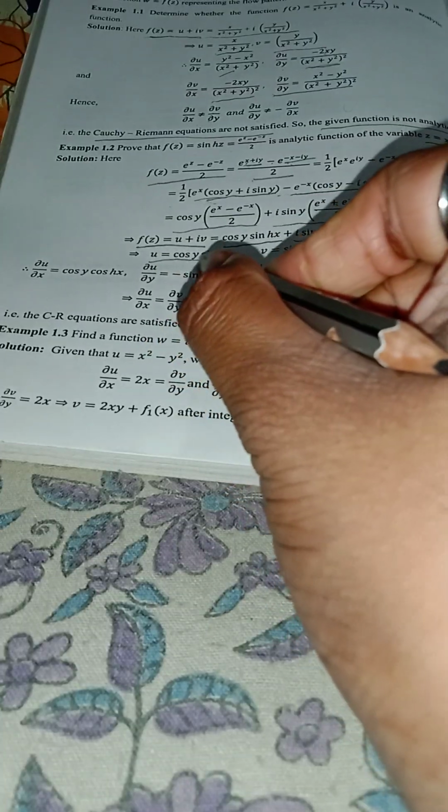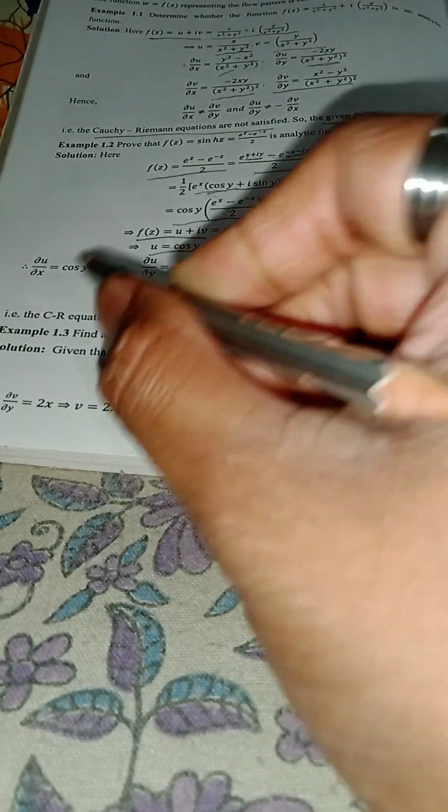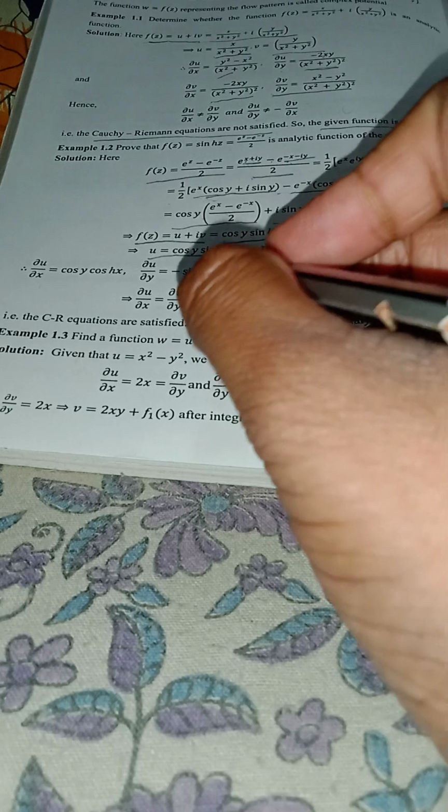Taking the terms common as they are, now we will take the derivatives. The derivative of u with respect to x: the derivative of sinh is cosh, term as it is.